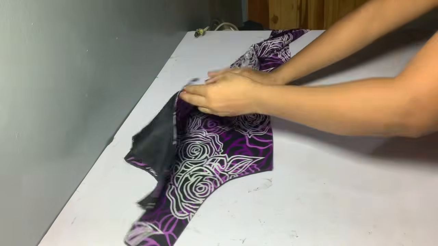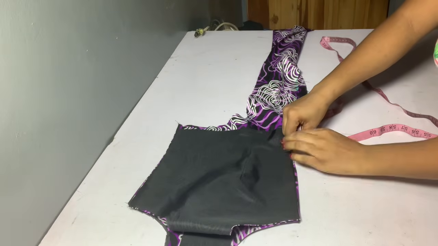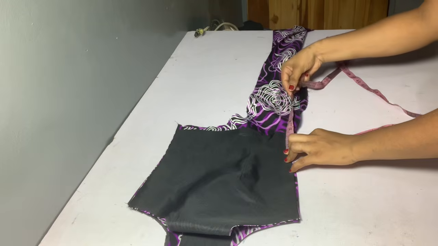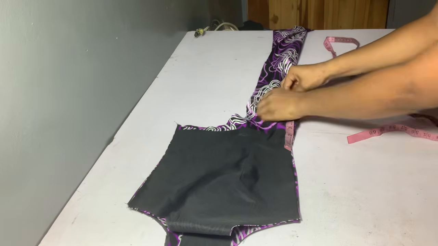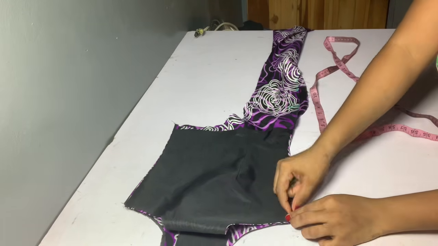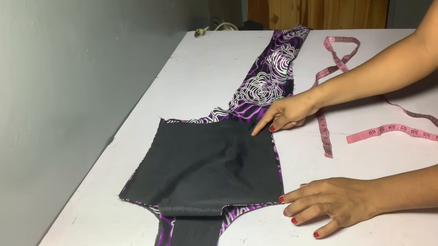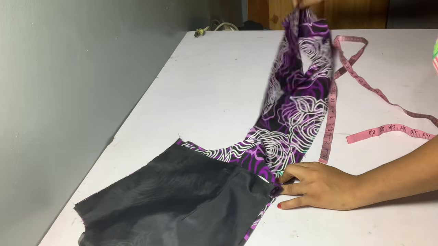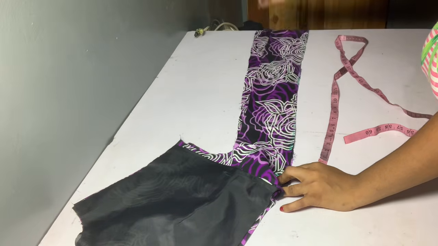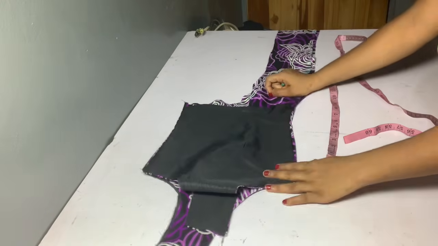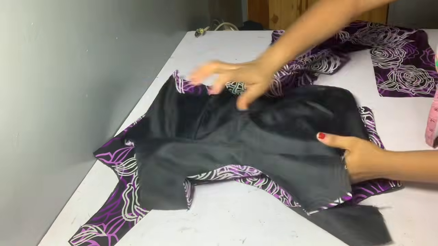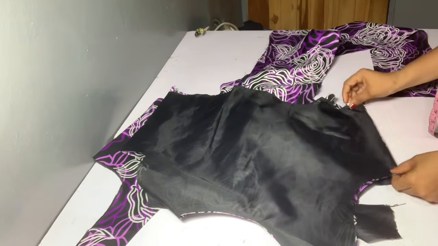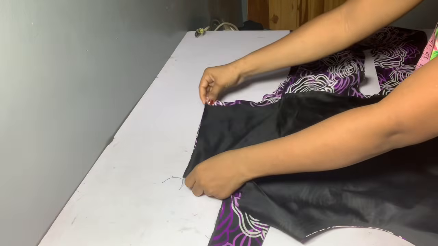Before I join my front and the back, I will go ahead to close this zipper allowance, but before that I will mark off on the waistline 7.5 inches downward. So I'm going to sew from this top to the 7.5 inches with a loose stitch, and from the 7.5 inches all the way down I will sew with a normal straight stitch. After I was done doing that, I will go ahead to sew the front and the back together this way.